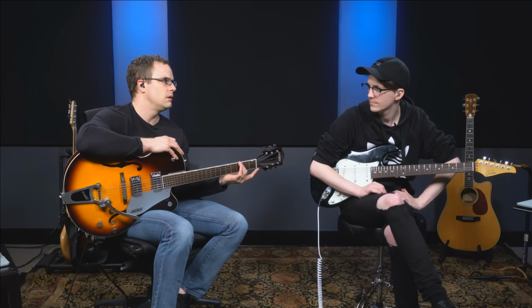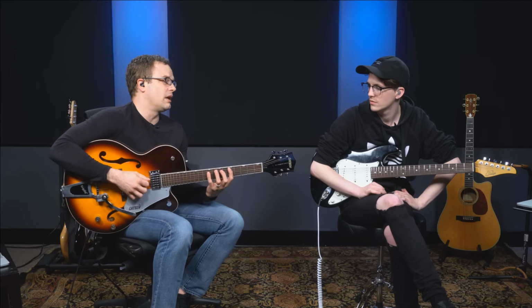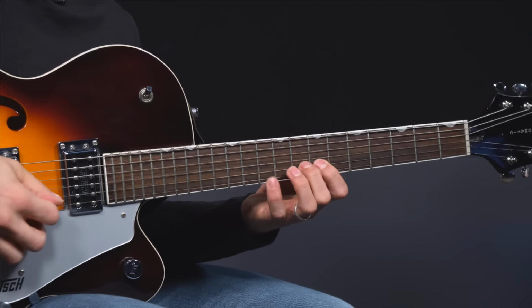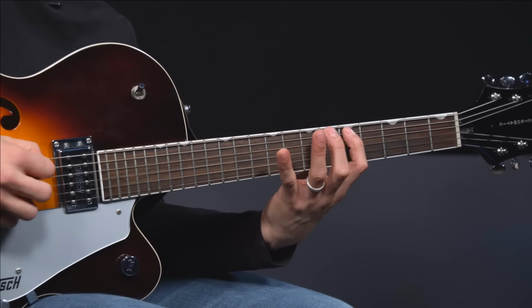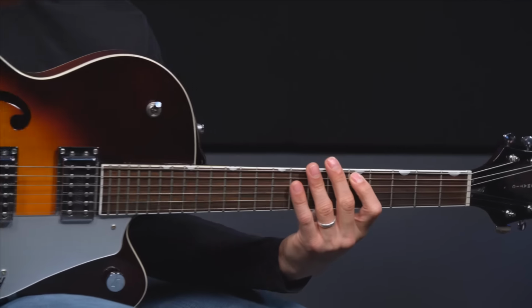Yeah. But generally, if a song's kind of poppy and it's centering around a major key of G, you would probably stay away from that a little bit. Yeah. But you could play D Mixolydian, but you're still just playing the G major scale. All you're doing is emphasizing a D.